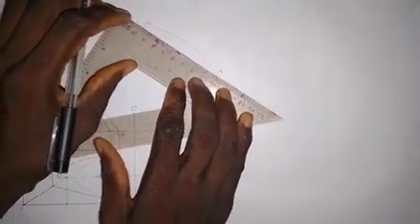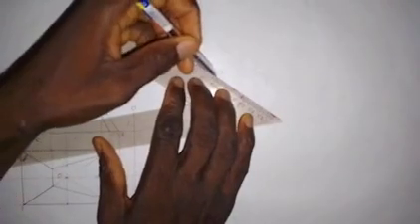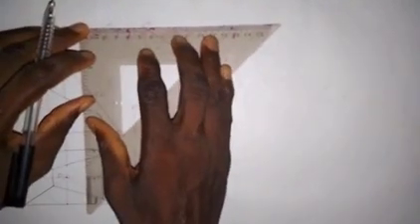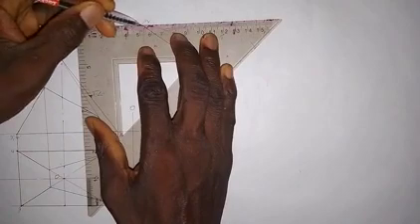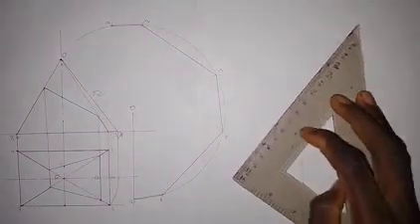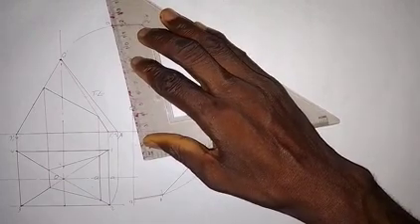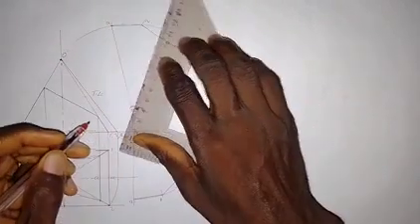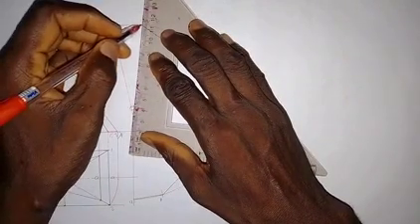Okay, then I will join these 2 points together as a thick line. Then I will join this point together as a thick line. Alright, so what we need to do now is connect each of these points with point O. So I will join this point together with point O, joining this point 2 together with point O like this.